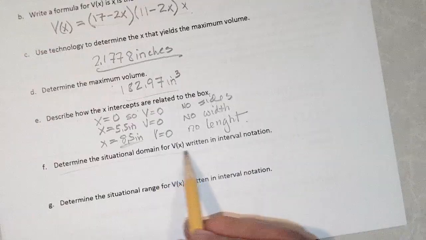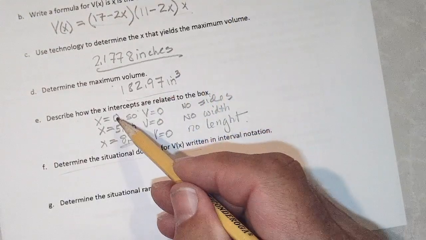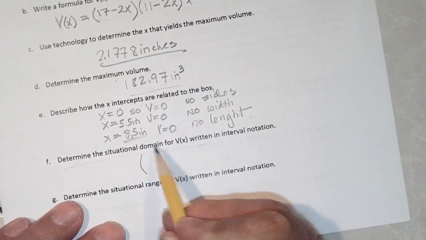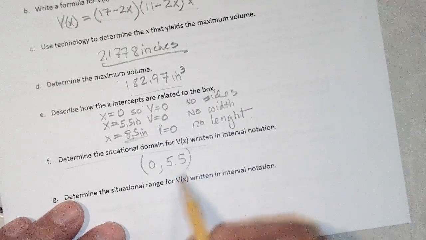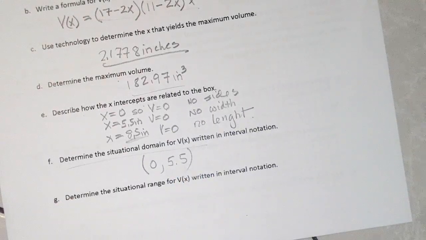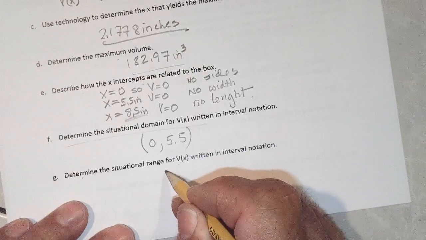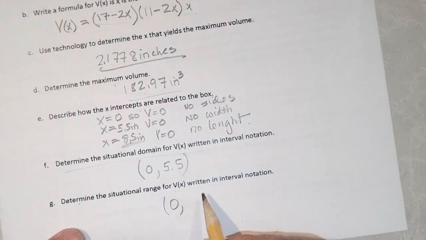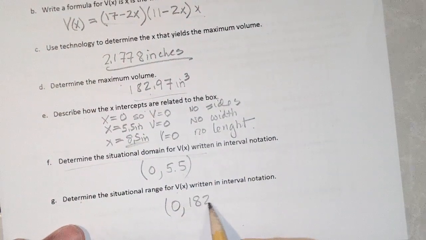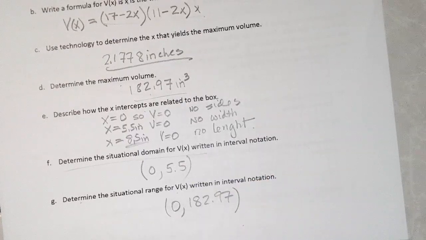So in this situation, the only size fold that makes sense is somewhere between 0 and 5 and a half. So I would say the domain is 0 to 5.5 inches. And the range, well, it's going to have a volume somewhere between 0 and the max, 182.97-ish cubic inches.